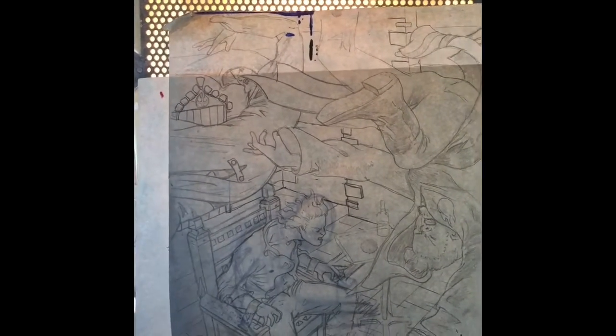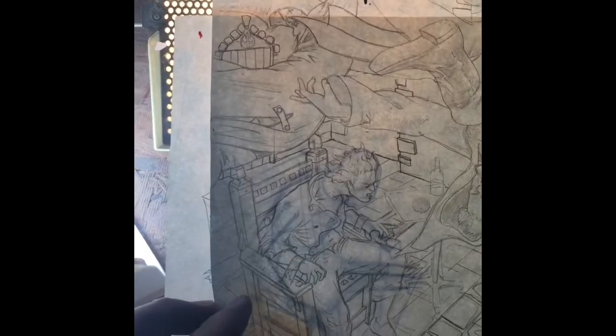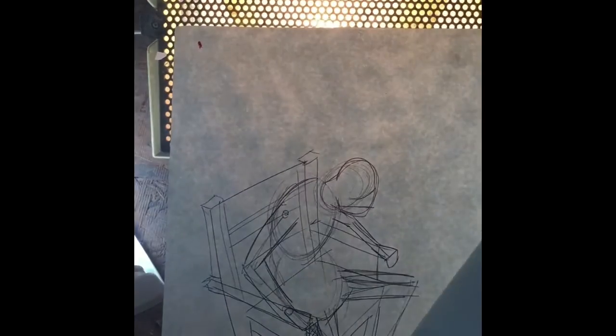So there's the trace. This is where the original kid in the chair, just a real rough little sketch, and then I just traced him up from there. You kind of see how that's working. So I just lay a new piece of paper on top of there and trace, and I don't have to worry about erasing anything. Like this is the guy that comes flying through the air on the top right up here, and I just did him.